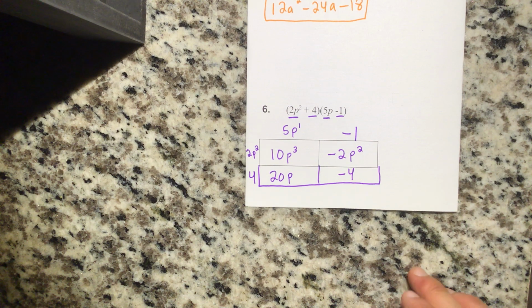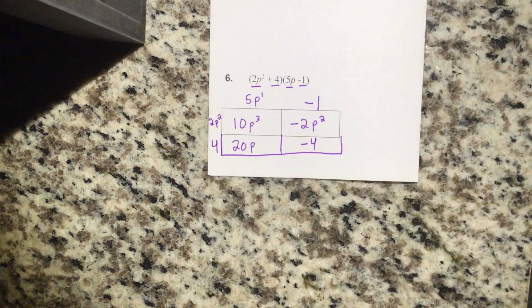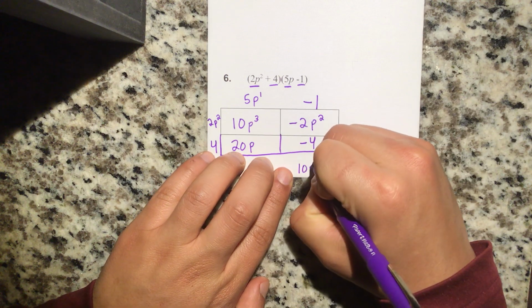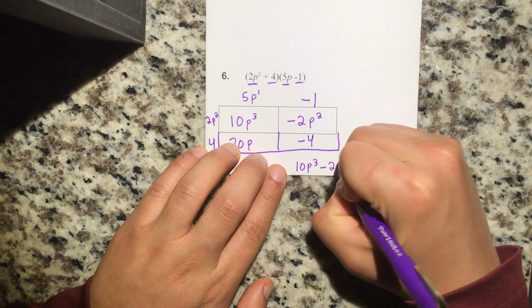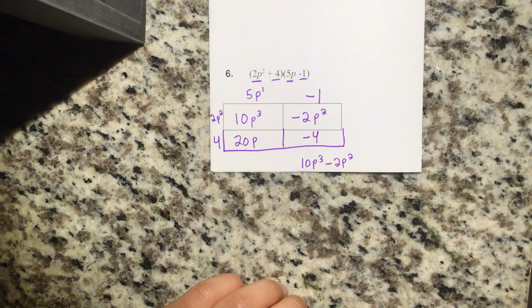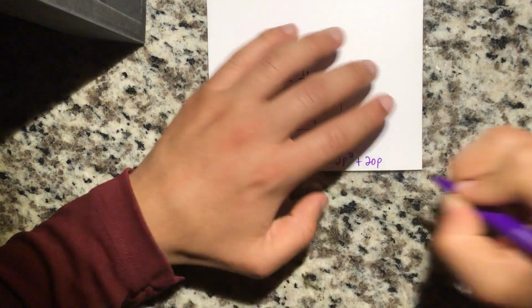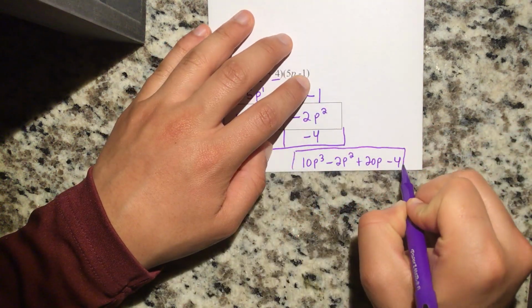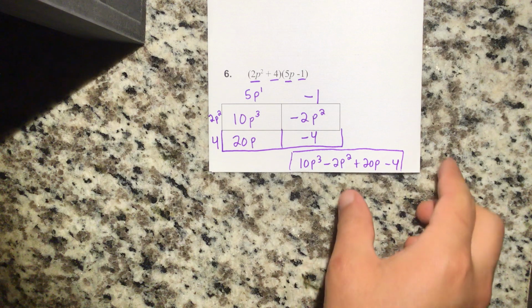But again, here's the key thing. I got to put it in standard form. Okay? So from biggest exponent to smallest. So when I do that, I get 10p to the 3rd power minus 2p squared plus 20p and then minus 4. And there is our answer. Okay, getting bigger and bigger. Okay, now we have 2 more.